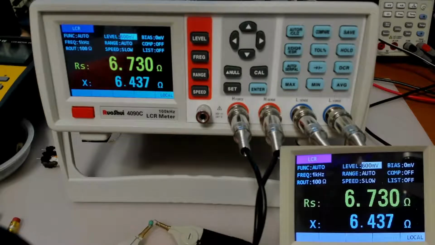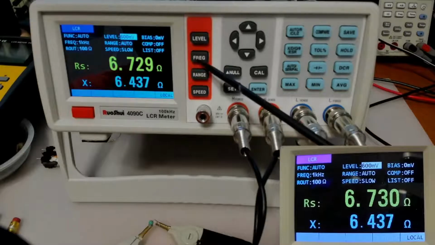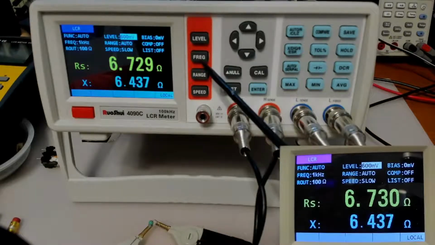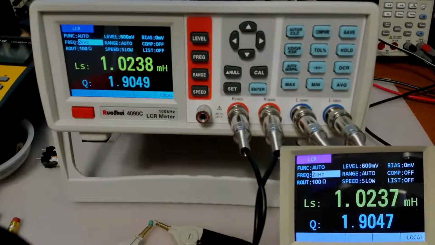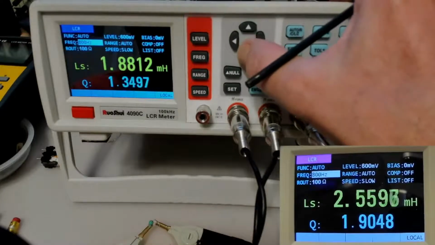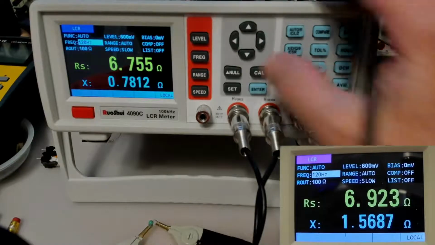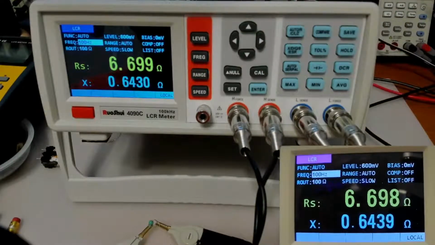I'm setting it to 600 millivolts right now. We have a frequency button here. It has a number of frequencies. This particular model has steps; it has like 16 different frequencies you can select from. There's a more expensive one that you can actually make go up 1 hertz at a time, from 100 to 100 kilohertz.